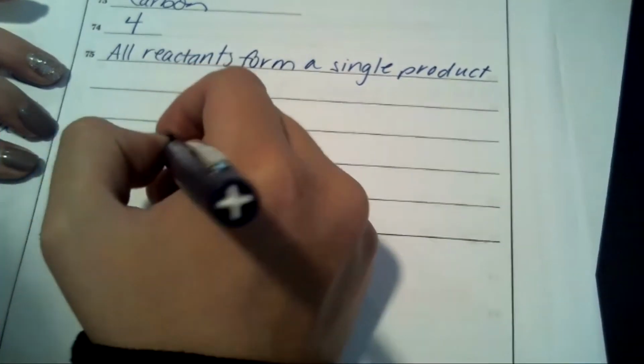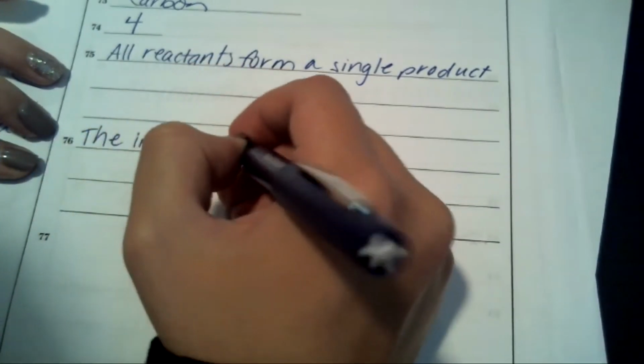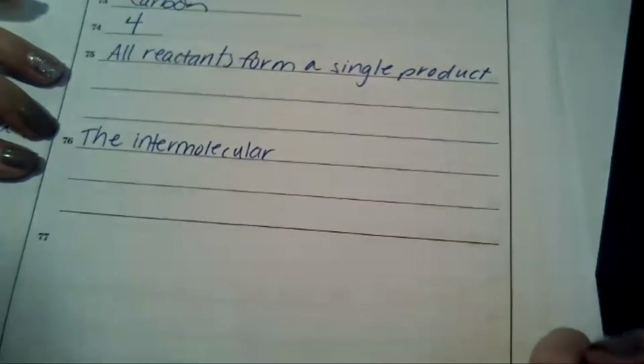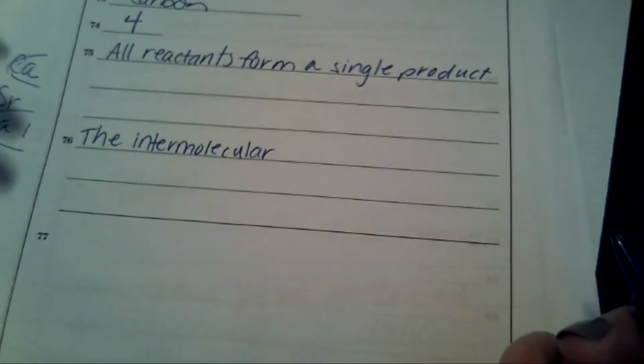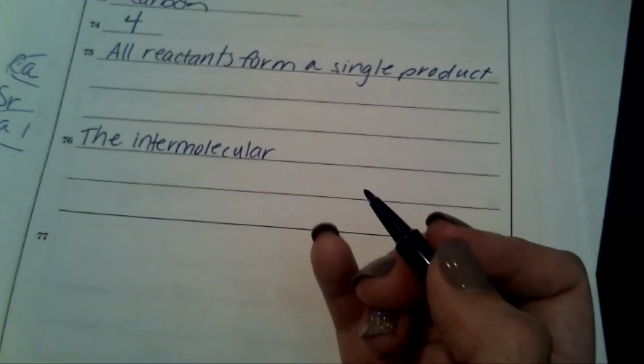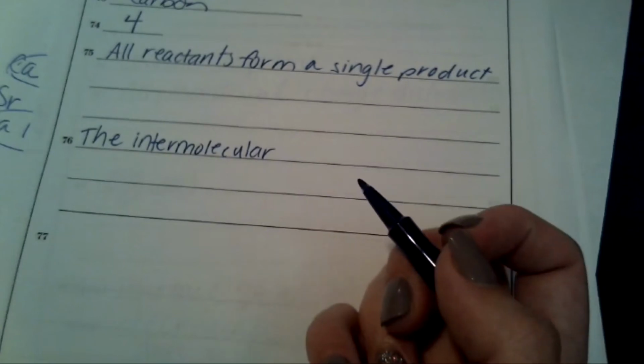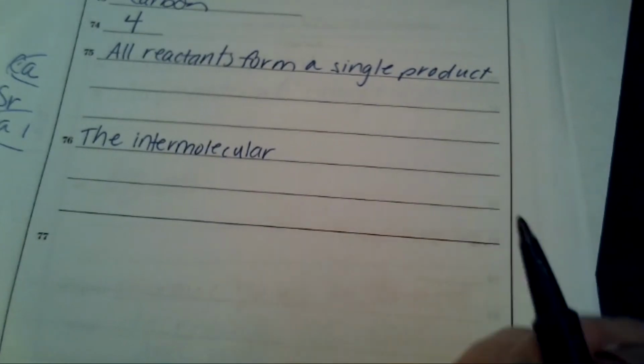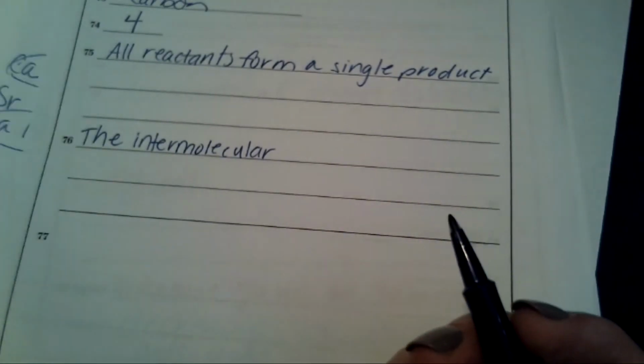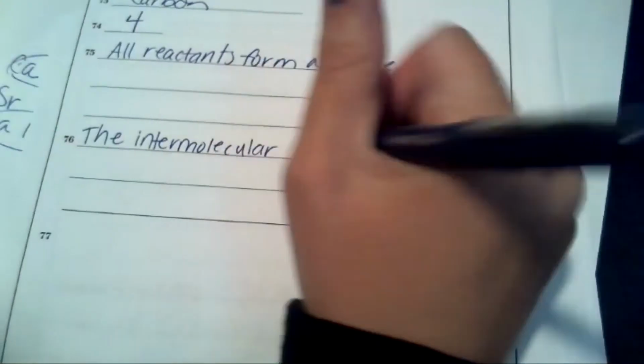The intermolecular force, and write it out, don't do IMF, because IMF doesn't necessarily mean intermolecular force. It's something that chemistry teachers use. It's not something that real life chemists use. So make sure you write it out.